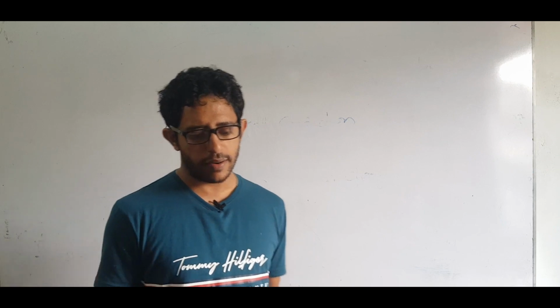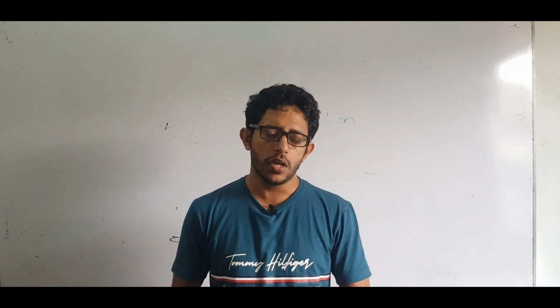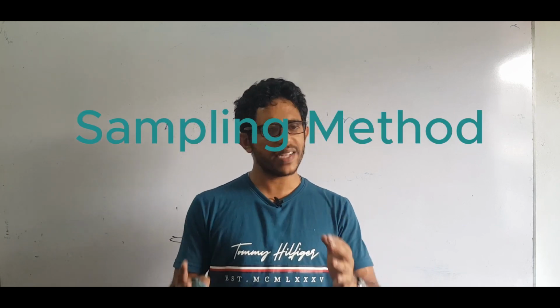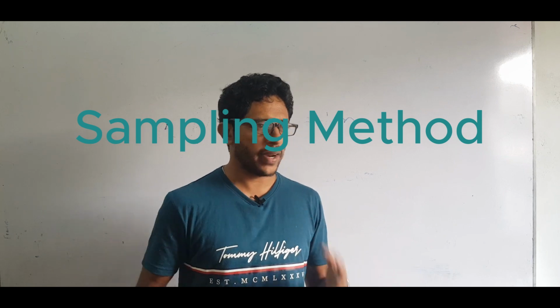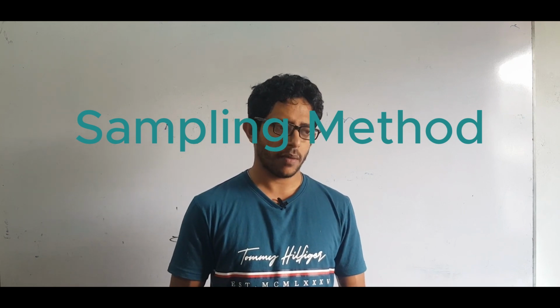Now, to measure this rate using those methods, either we have to take samples out or we can use the whole solution at once. If you take the samples out, we say it is a sampling technique. For example, if you want to do a titration or measure the color intensity, we have to take the samples out, because we can't use the whole solution at once.